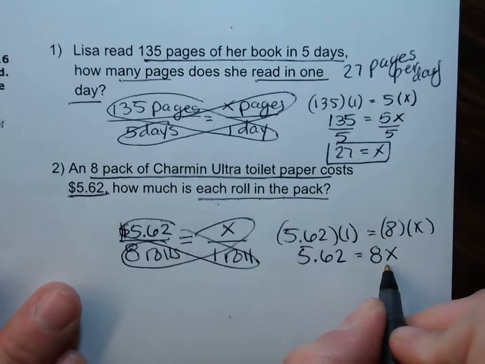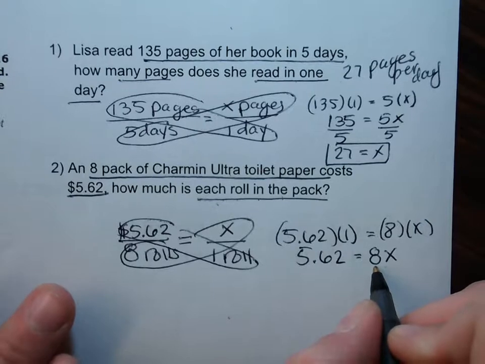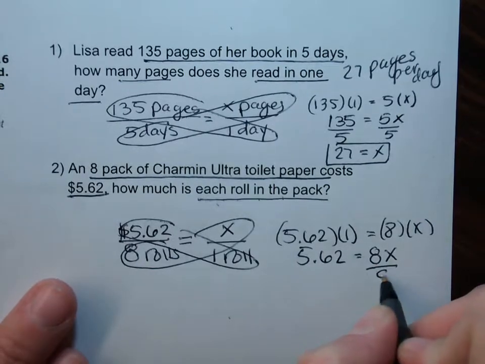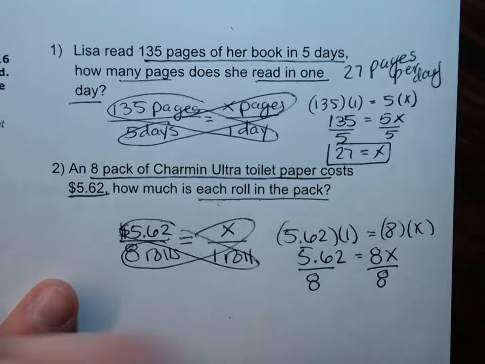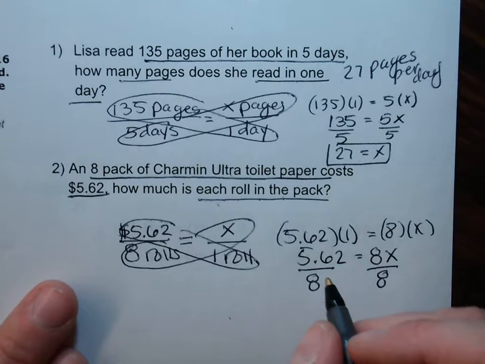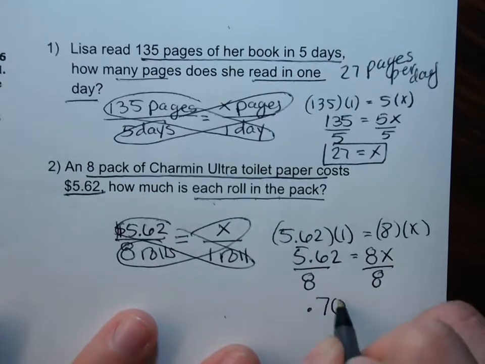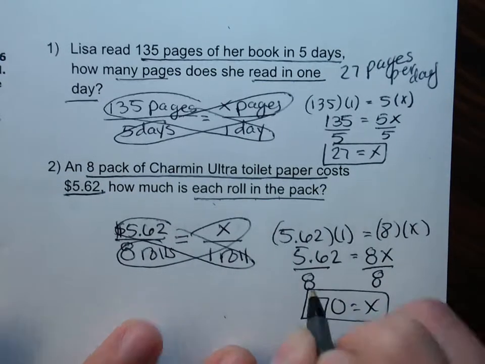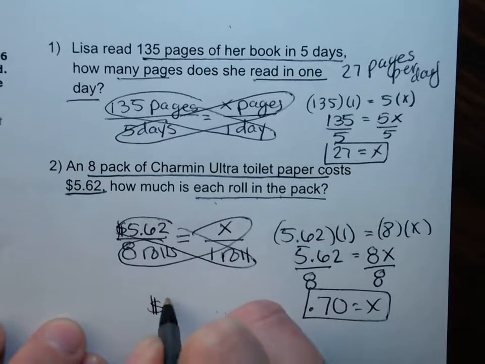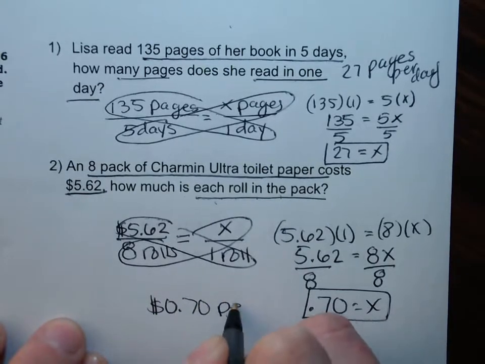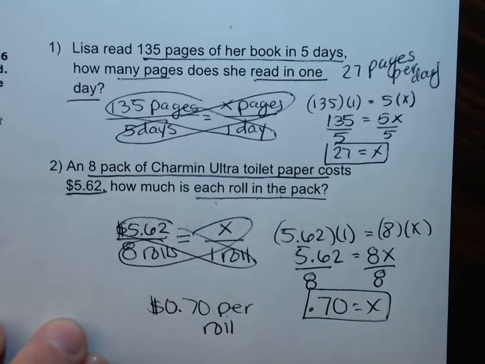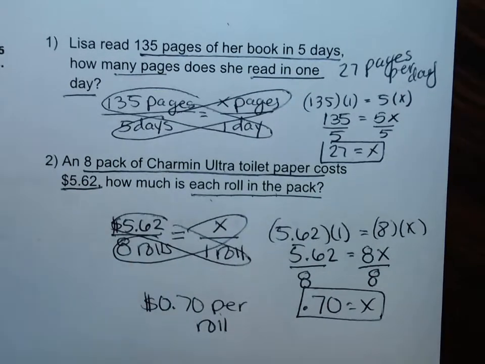When your variable is next to your number, that's multiplication, so we divide both sides by 8. And 562 divided by 8, we're going to round, so that's about 70 cents per roll. $0.70 per roll.